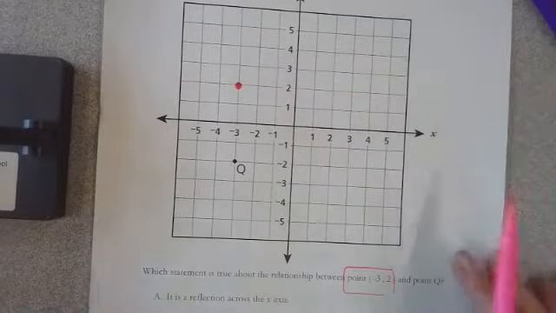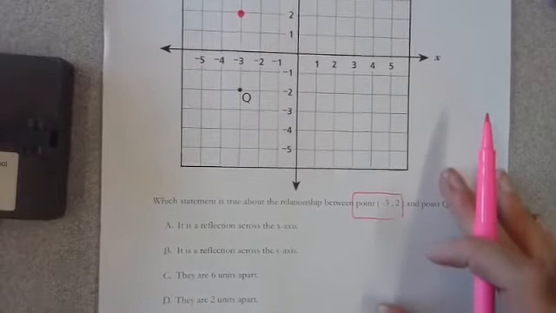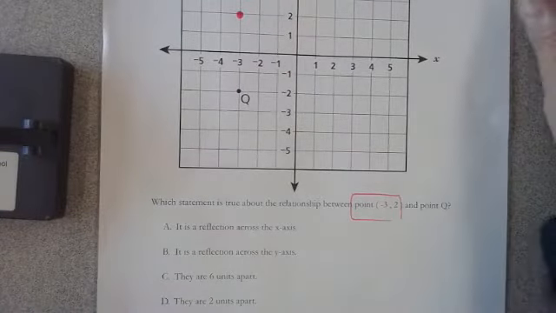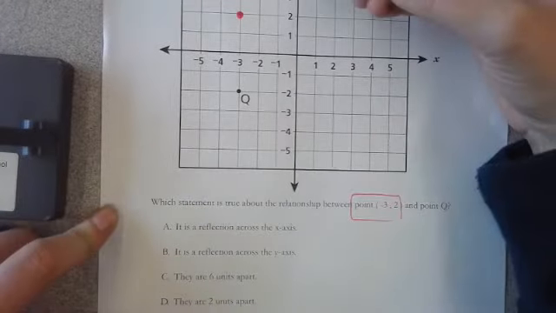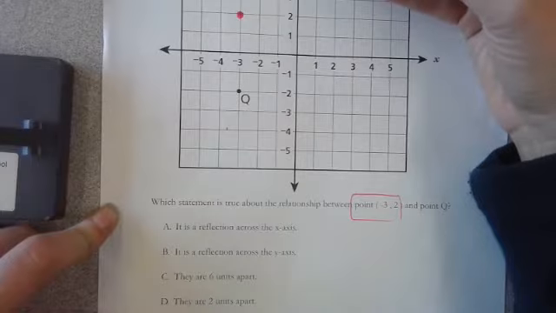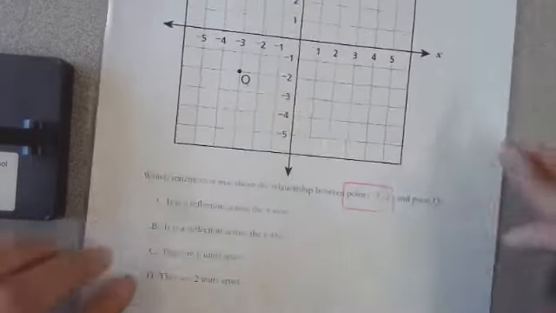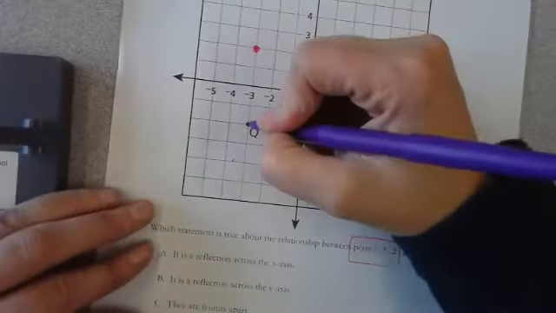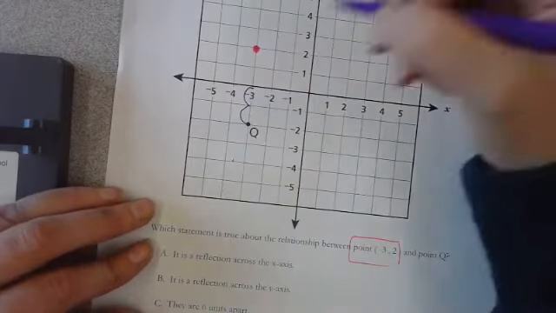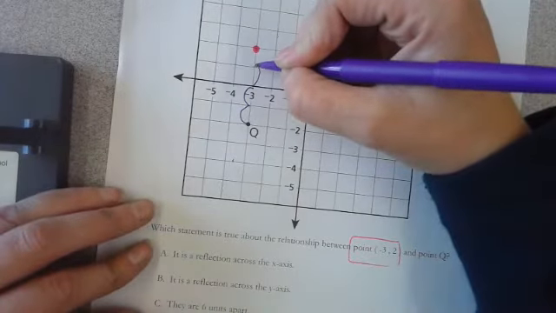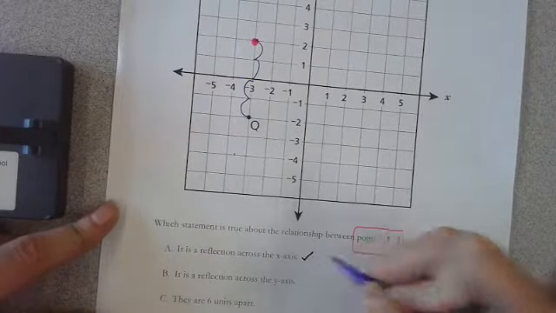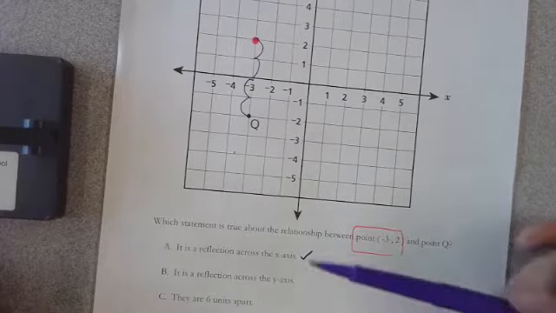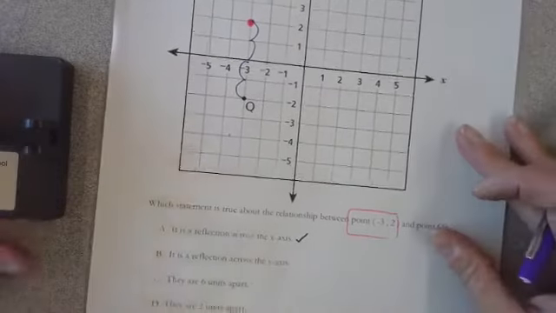And so we just need to know which of these 4 statements is true. Answer choice A says it's a reflection across the x-axis. And so going across the x-axis would bring us, right, that's where we fold the paper in half this way, right? Q is 2 units away from the x-axis, and this point is also 2 units away from the x-axis. So I actually think it's going to be A. It does seem to be true, but let me just make sure B, C, and D are not correct.